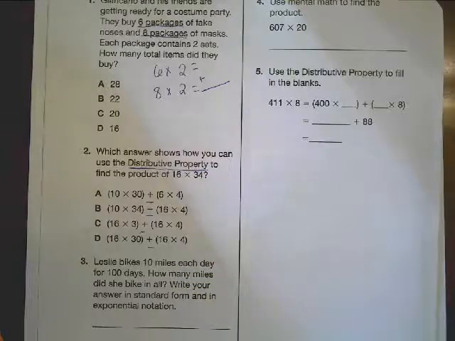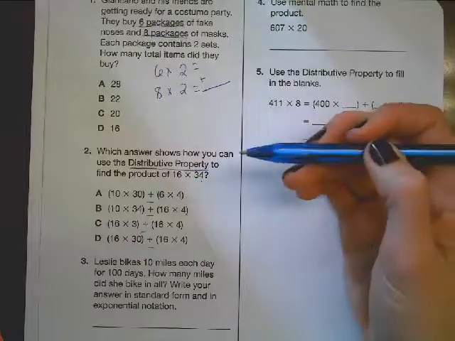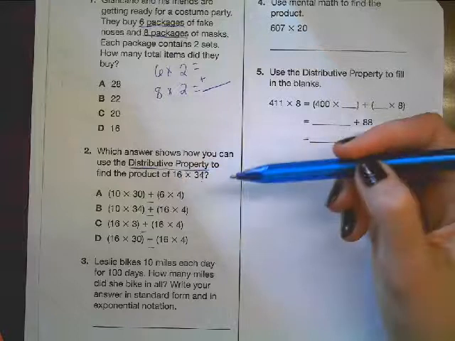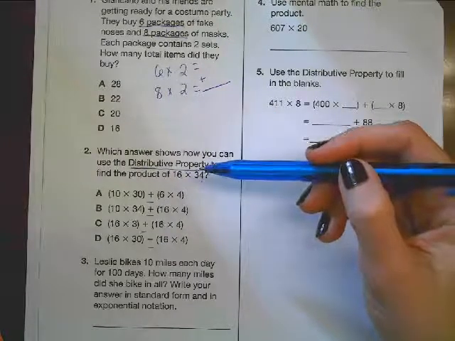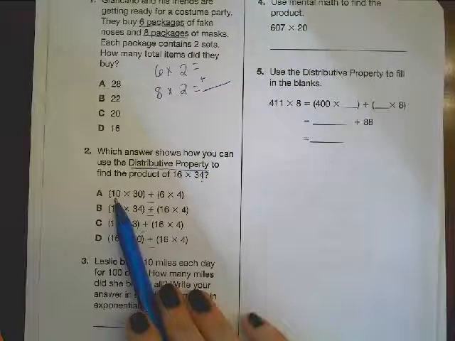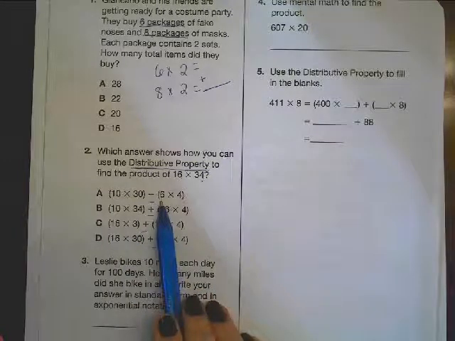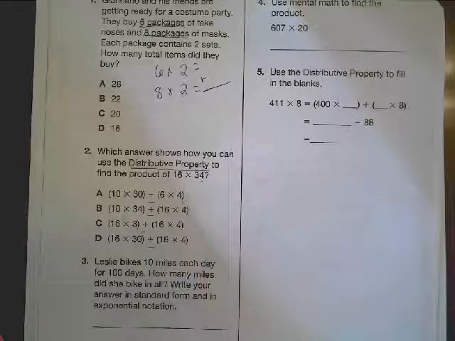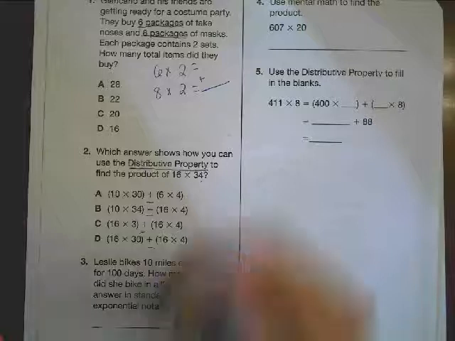The trick, though, is that you can only break up one of these numbers, okay? So you cannot break up both numbers. Only one number can be broken up. That means the other number has to stay the same. Now, if you look at A, you can see that they have taken 16 and broken it up into 10 and 6. And they've taken 34 and broken it up into 30 and 4. But like I just said, you can only choose one of the numbers to break up, and the other number has to stay the same.